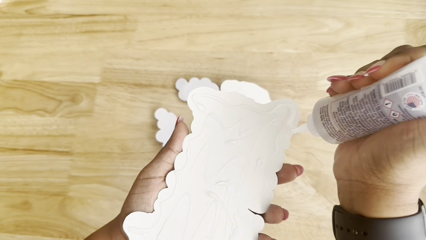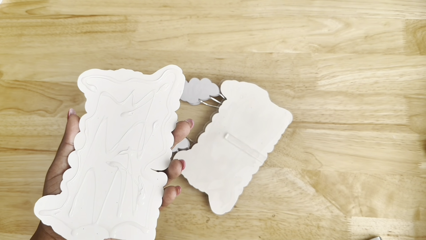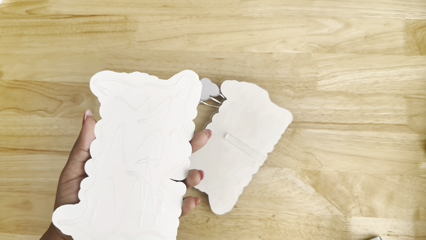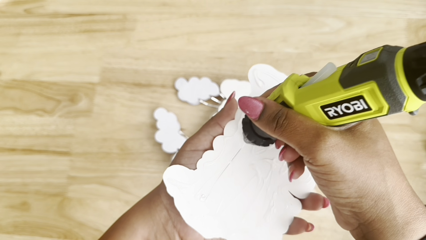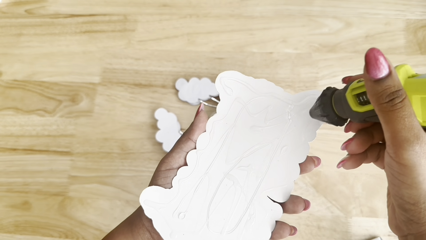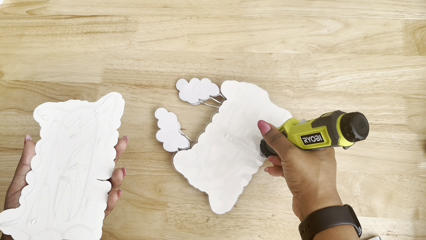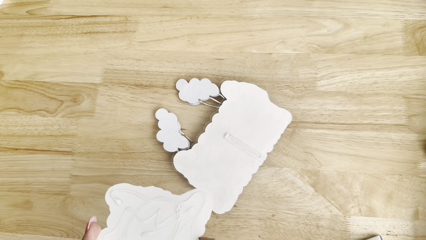Be very generous with this glue. Now, because it's sticky and tacky and it'll take a little while to dry, I added an extra layer, like just glob some on of the hot glue, just so that the hot glue can hold it in place while the rest is drying. Put a lot of hot glue on the stick.